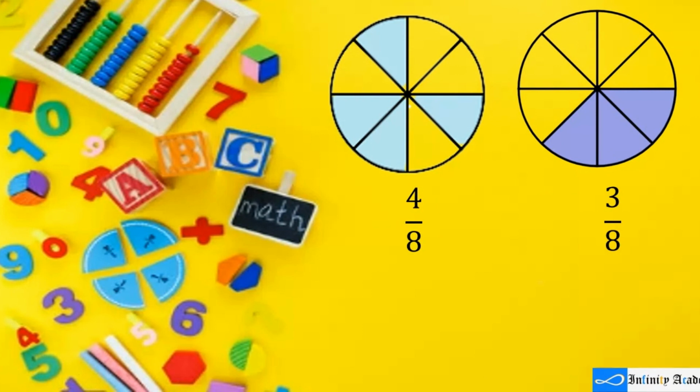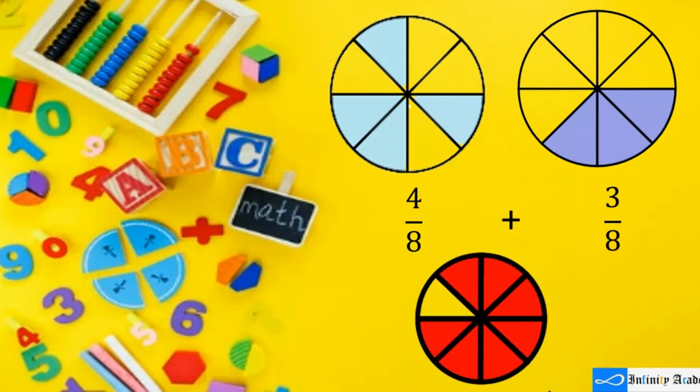Now let's add these fractions. 4 plus 3 gives us 7. So now the shaded parts are 1, 2, 3, 4, 5, 6, 7. So in the numerator we write 7 and the denominator remains same, that is 8. So this fraction means that 7 parts out of 8 parts are shaded.